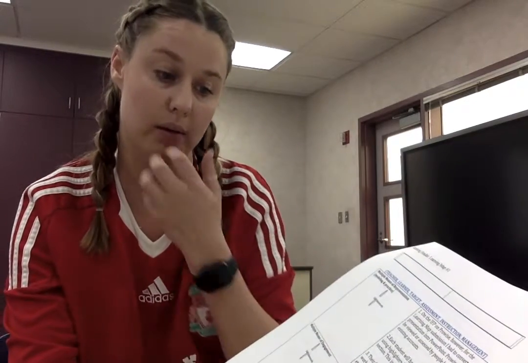So I have this part. This is how to meet the needs of multiple means of engagement, and then here's how I set my lesson plan. Okay. So it's just in here, just by bullet points.